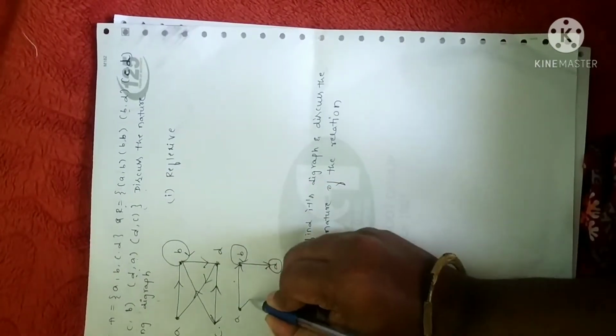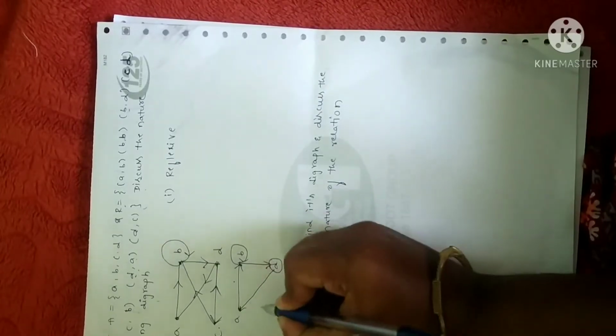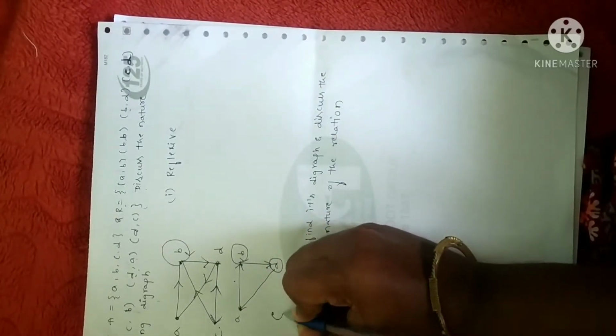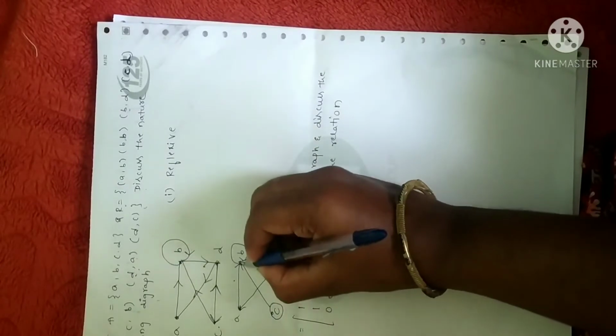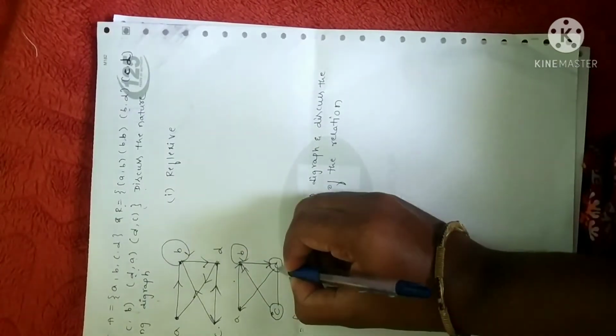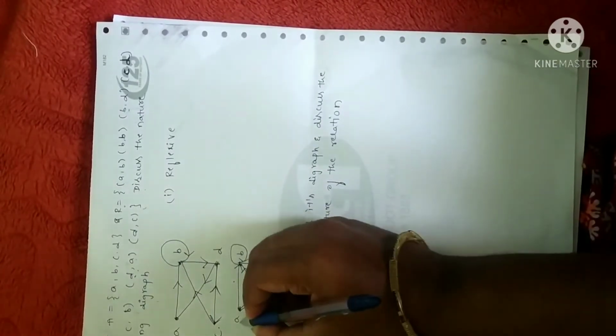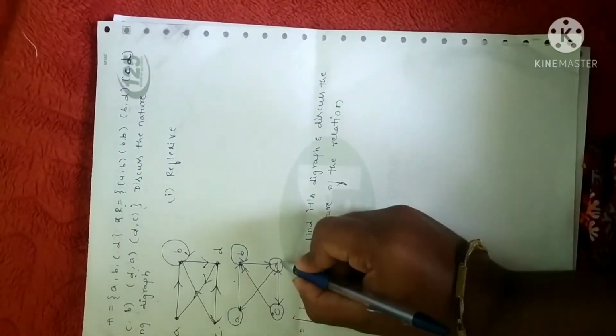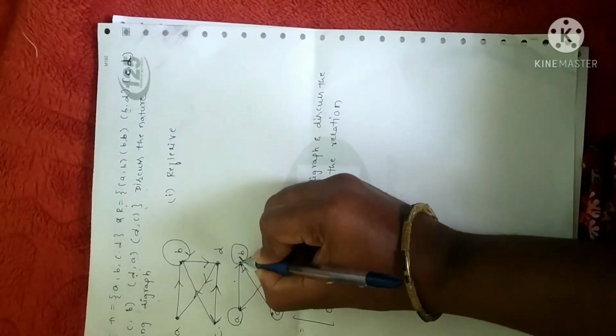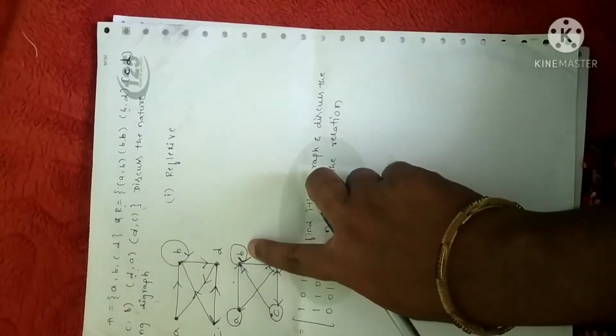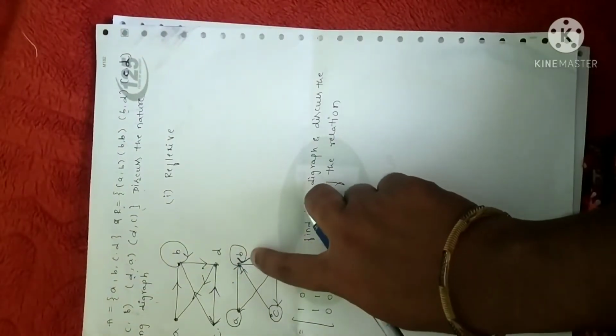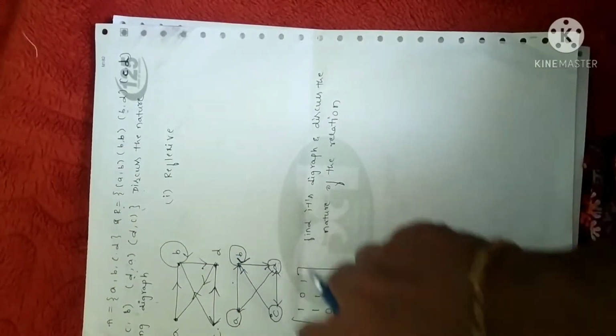D and an arrow mark here, and I have a vertex C here. Remember I have not mentioned an arrow mark for this self loop. Only I have mentioned an arrow mark for B. It is clear that a self loop is there only for vertex B but not for any of these 3 vertices.